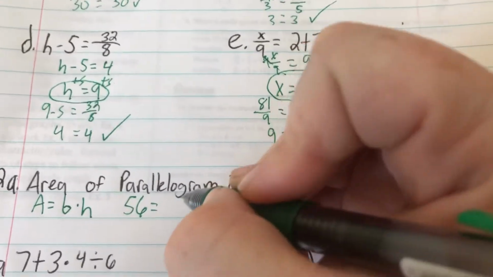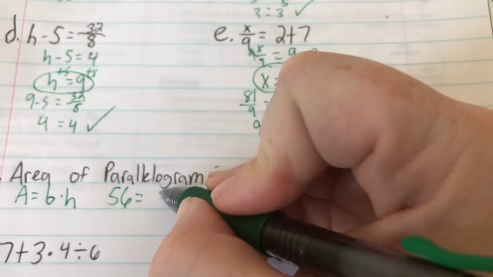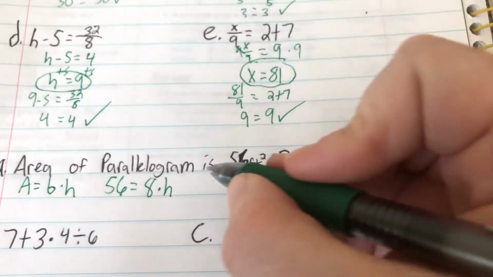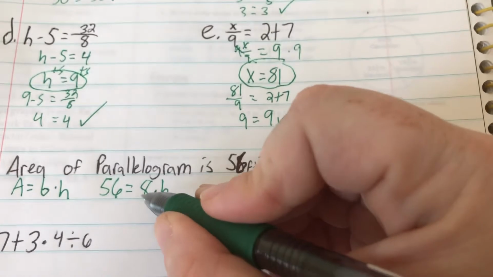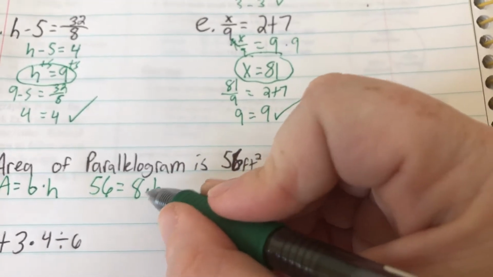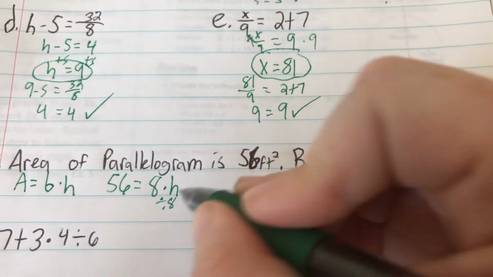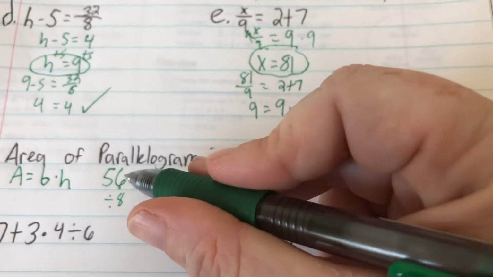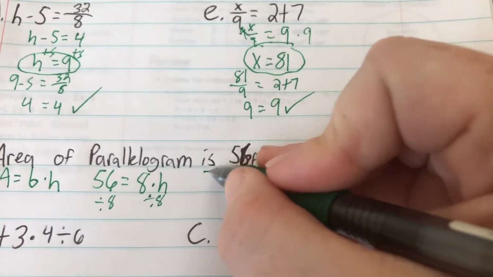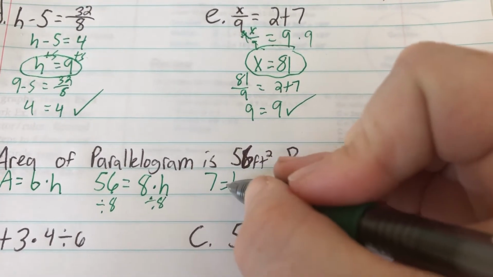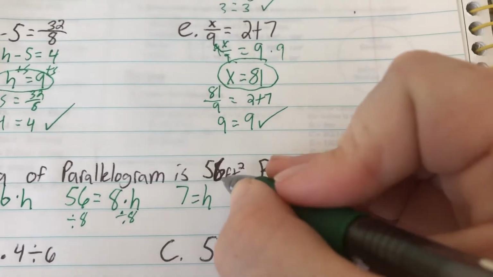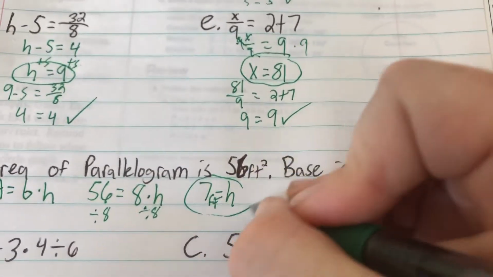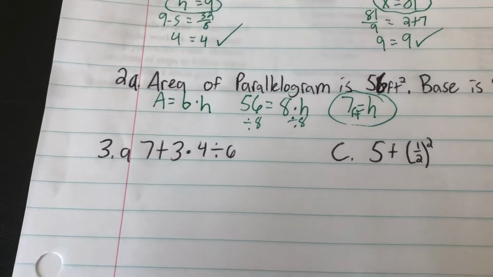56 equals 8 times h. Well, if I've got it times 8 right here, then I divide by 8. So I divide both sides by 8. So 56 divided by 8 is 7. 7 equals h, sorry. And since that was feet, we need to make sure we put our unit. H equals 7 feet.